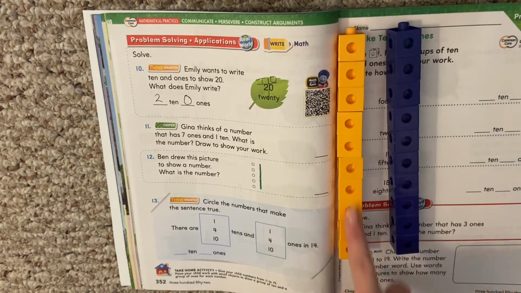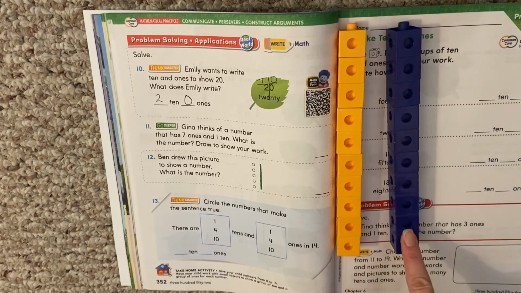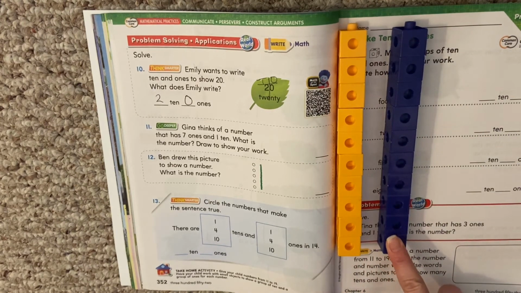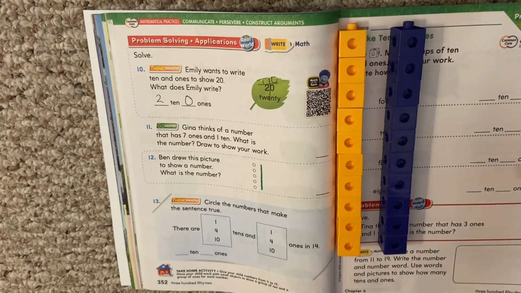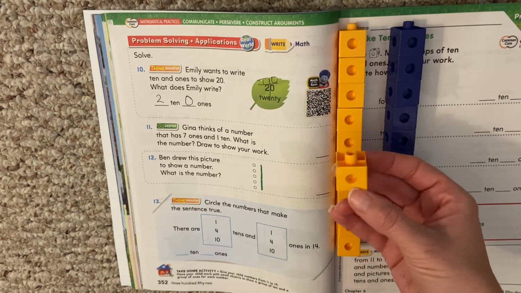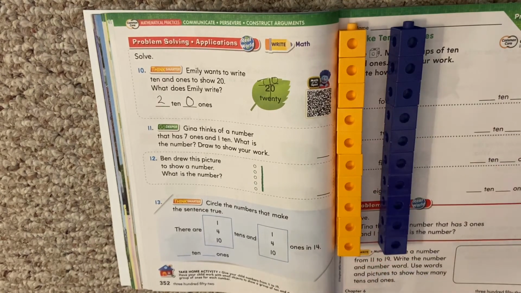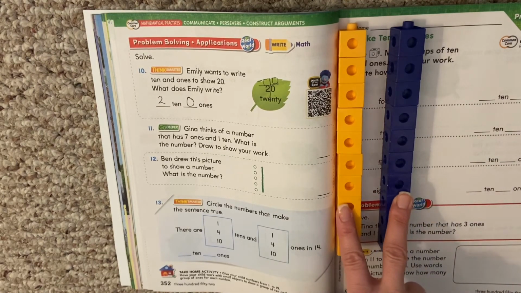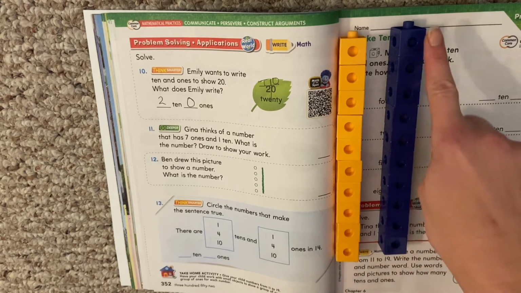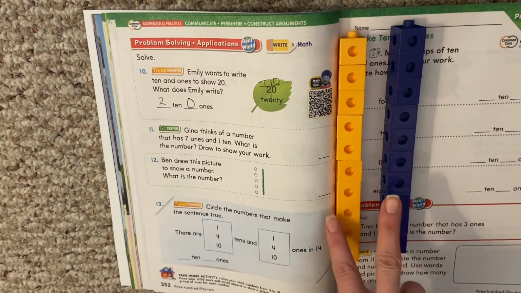So remember, this is a group of 10. This is a group of 10. If there are 0 ones, do we need any of the little guys? No, because 0 means none. There are none of these. So this is what 20 looks like. 10, 20. 10 and 10 is 20.